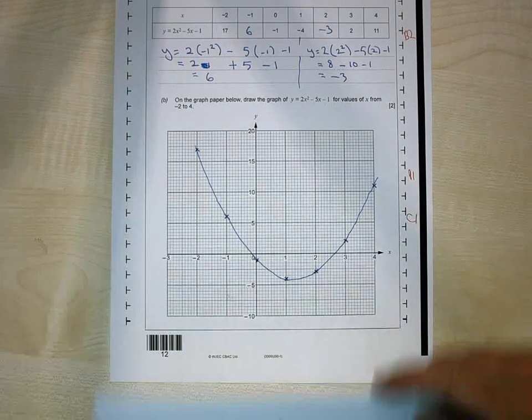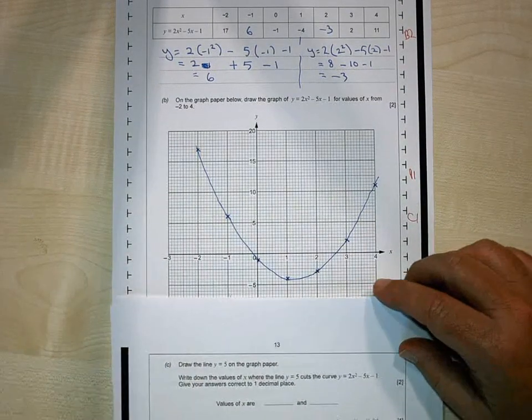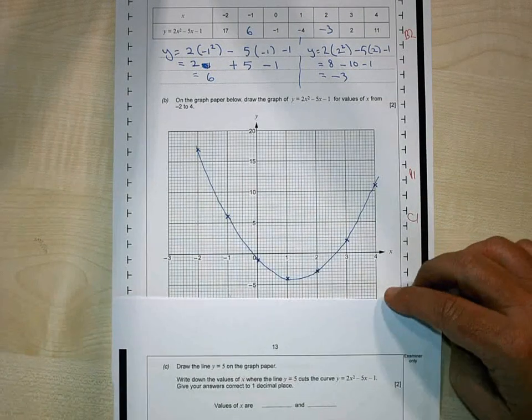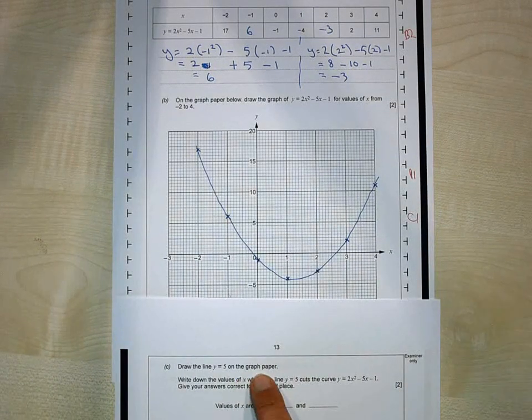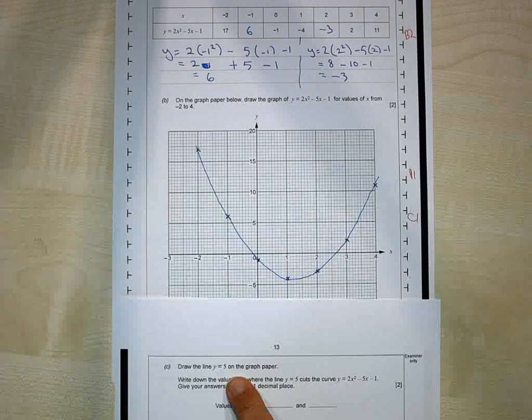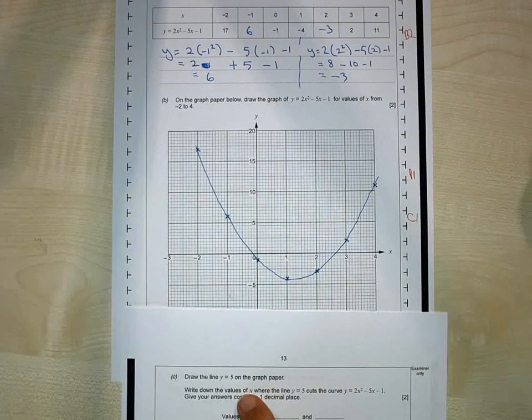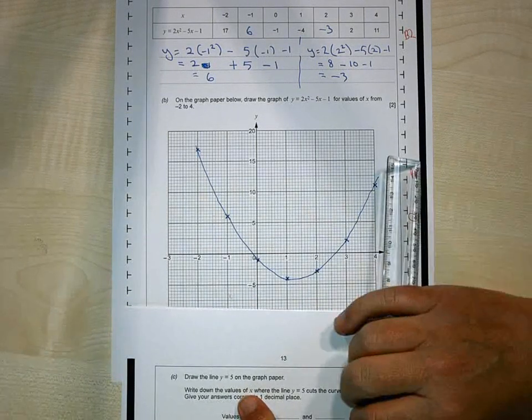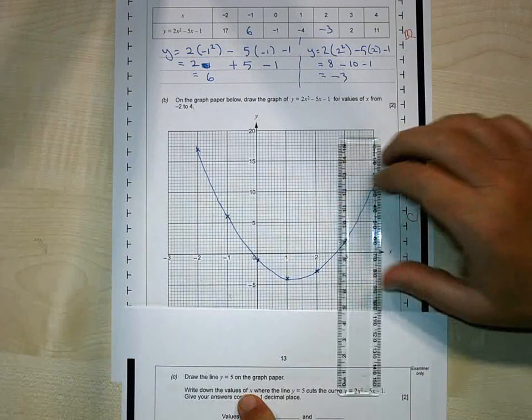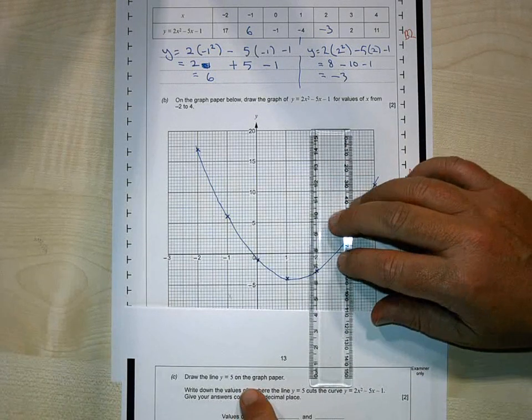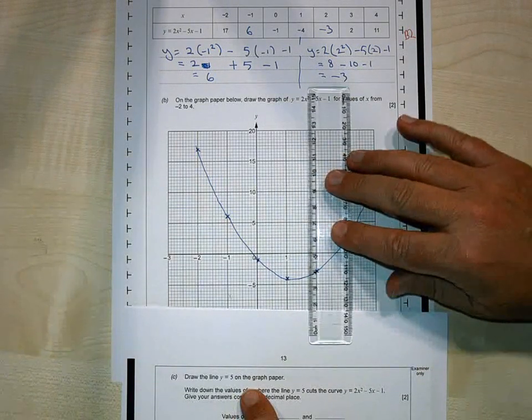So then we come to part C. Draw the line y equals 5 on the graph paper. Now y equals 5, the most common wrong thing to do with y equals is to draw it vertically because the y-axis is vertical.